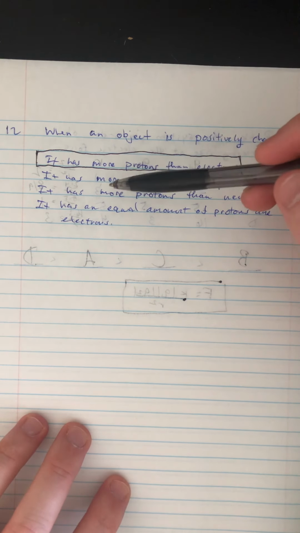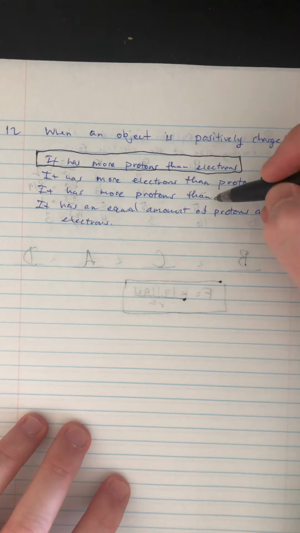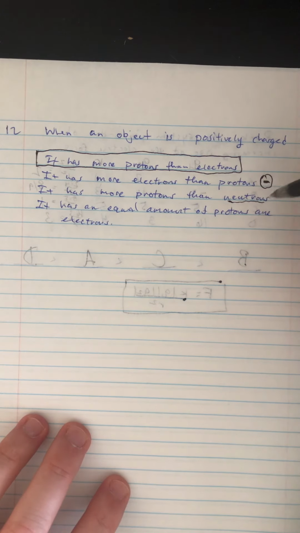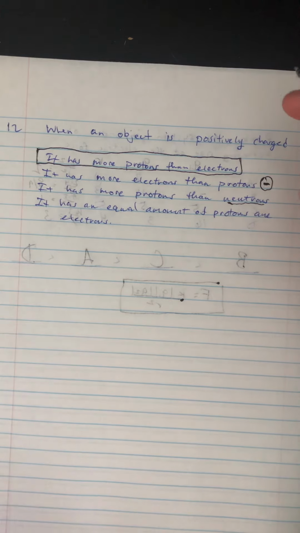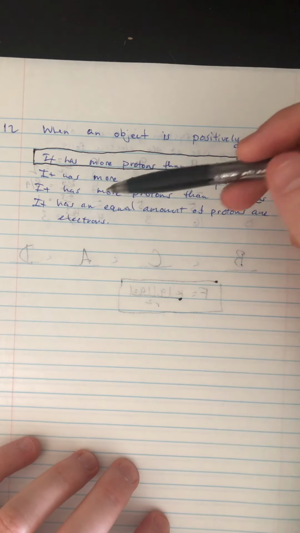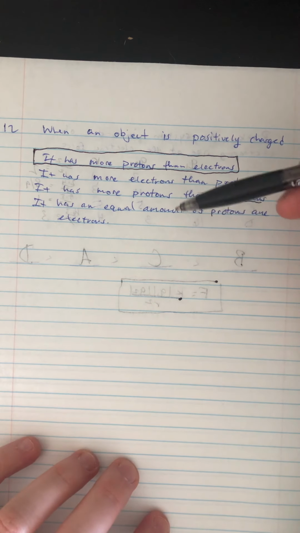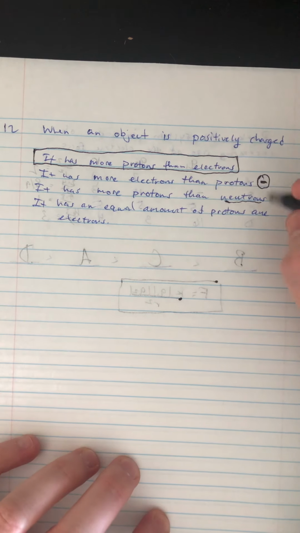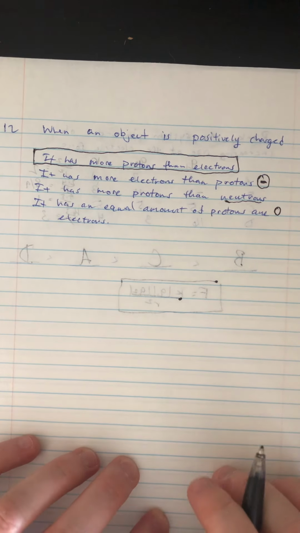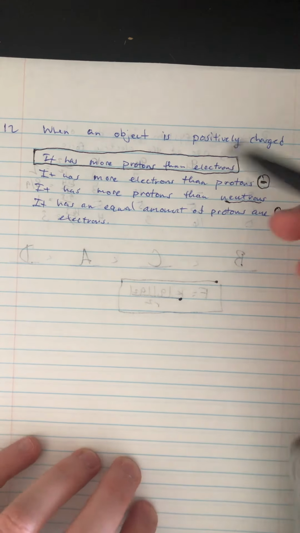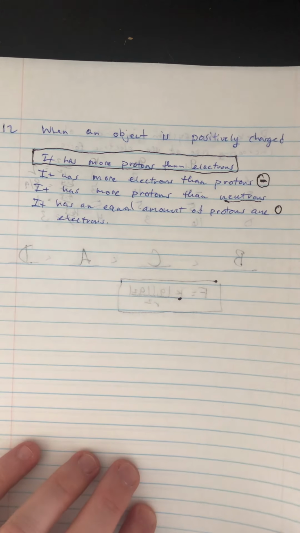It has more protons than neutrons. Now, this could be true, but it could also not be true, right? The neutrons don't play any effect on charge because they're neutral. They don't have a charge, so we don't need to worry about it. And then equal amount of protons and neutrons, we should know already from one of our previous questions, that makes something that has 0 charge. So we don't want that as an answer. So the only possible answer is that it has more protons than electrons.